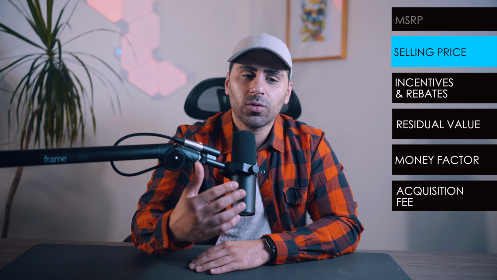This is negotiable. This is the actual selling price of the car before any manufacturer incentives or your taxes. Most people are able to negotiate this. However, in today's market, we're seeing selling prices or market adjustments over MSRP. So a lot of customers were able to circumvent this by ordering a custom vehicle because that was a more viable option when seeking some form of discounts towards your new vehicle.